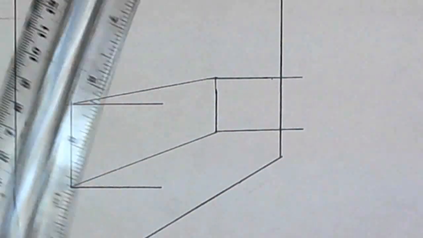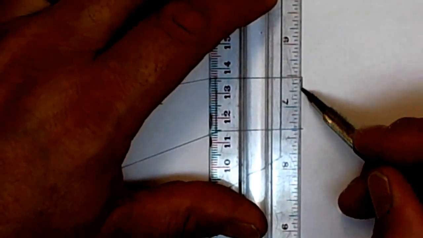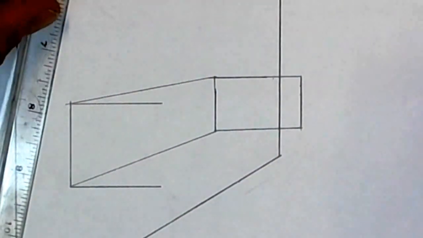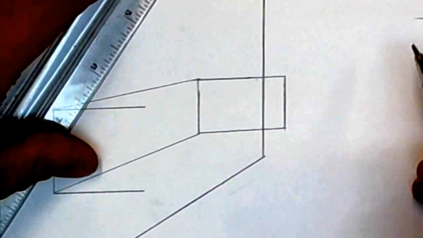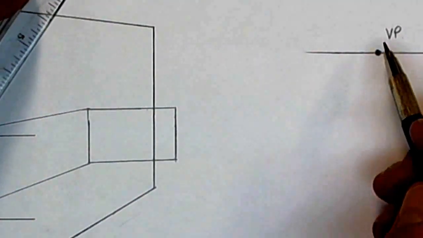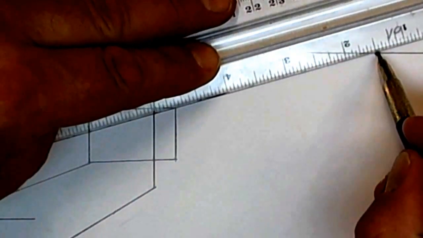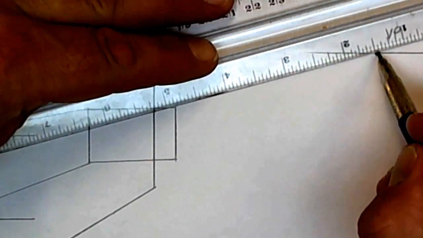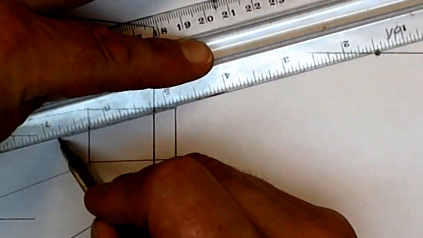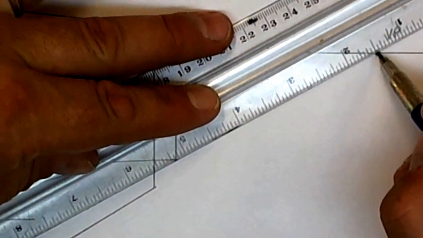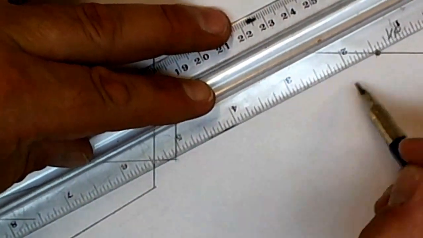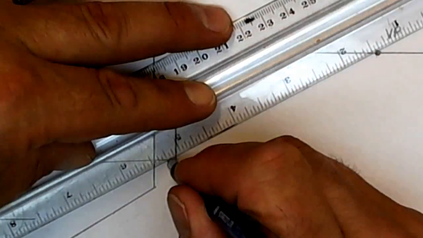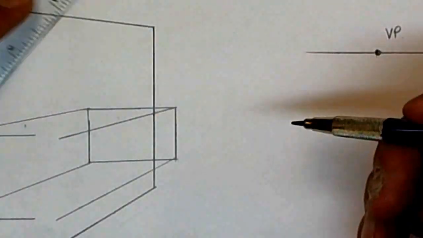Now once we get that, I'm going to just connect these two lines here, and from there I'm going to go back to my vanishing point that's over here on the right hand side, and I'm going to connect these lines through the corner of this box, and I draw away from the vanishing point, and again down here, make sure it's all lined up away from the vanishing point.